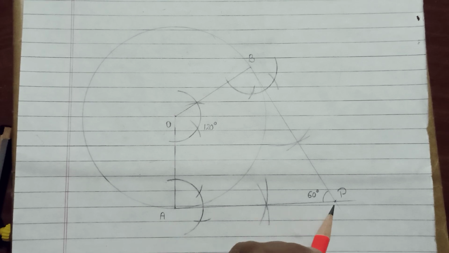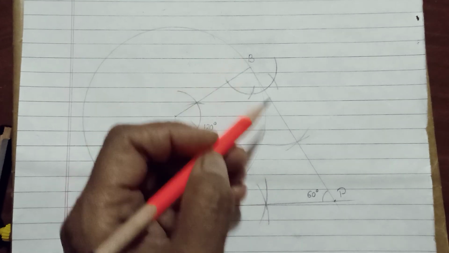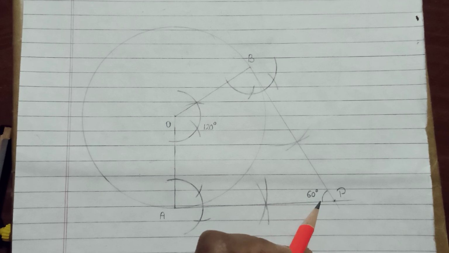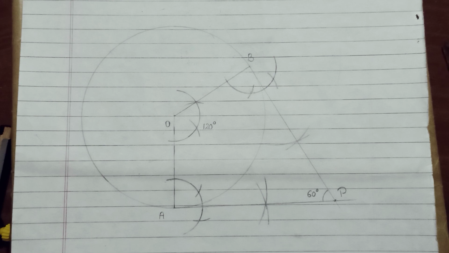Then extend these lines, tangent lines AP and BP, to meet at point P. The angle between the tangents would be 60 degrees. So you just have to write in points whatever you are doing, right?